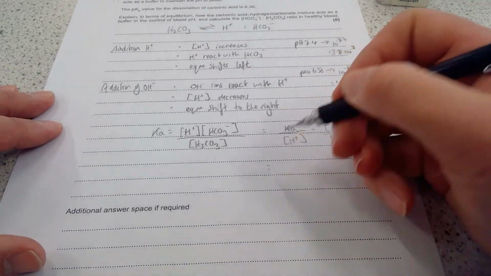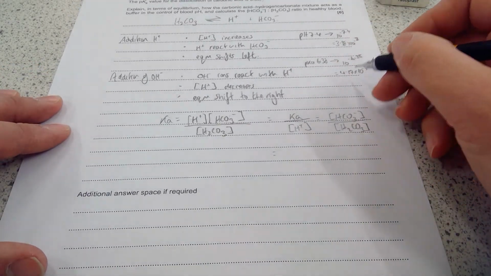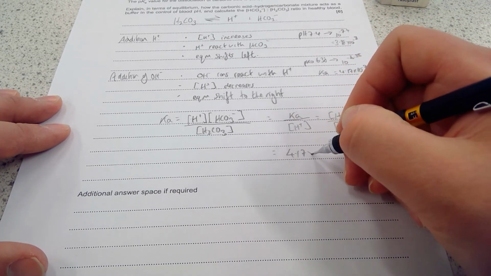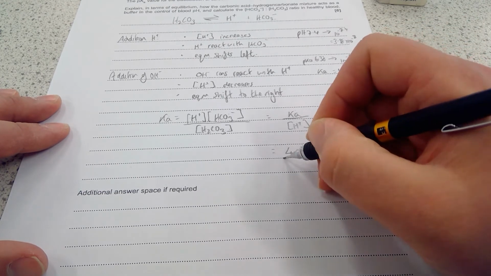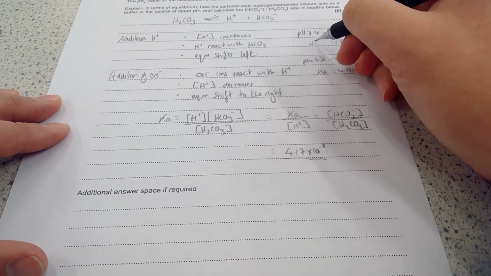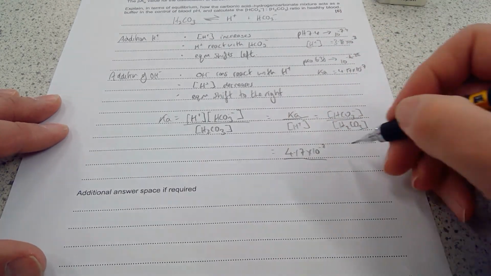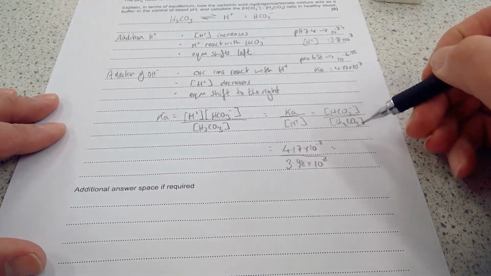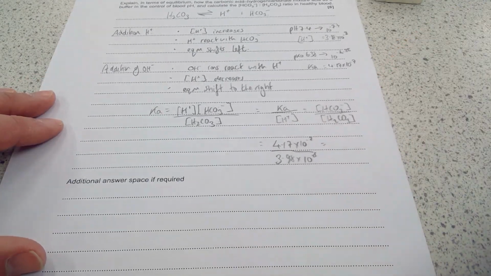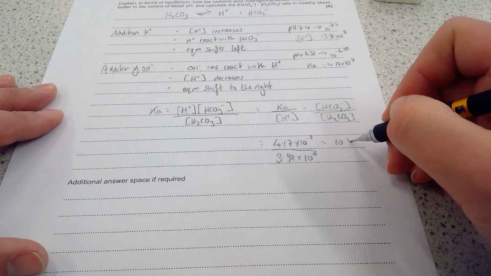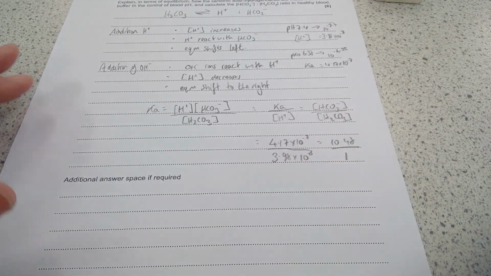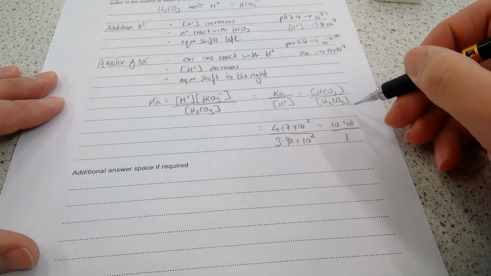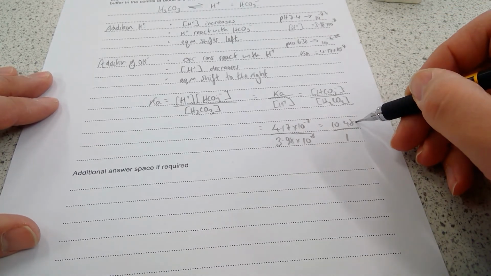So if I put those numbers into my expression, the Ka value is 4.17 times 10 to the minus 7 divided by the hydrogen ion concentration, which is this one up here, 3.98 times 10 to the minus 8. It's equal to the ratio. So if I do the division, that will leave me with 10.48 over 1. So your ratio, therefore, of HCO3 to H2CO3 is 10.48 to 1.